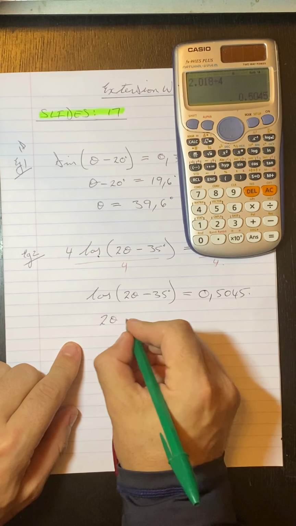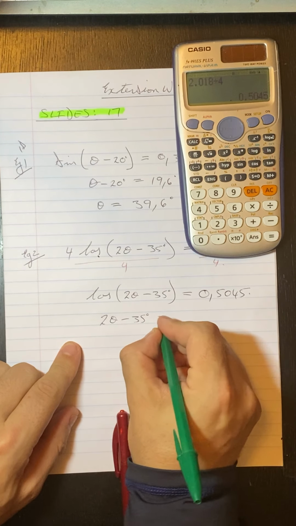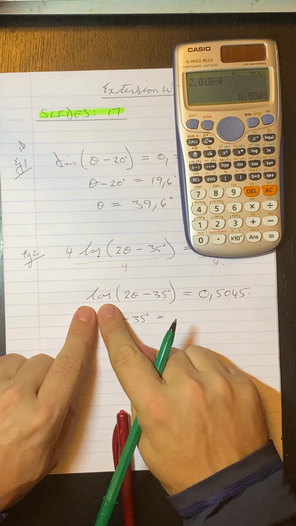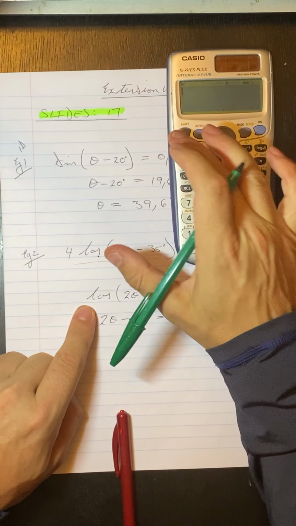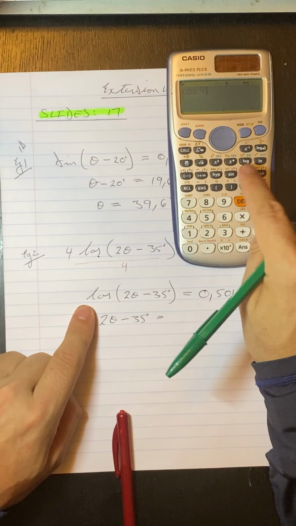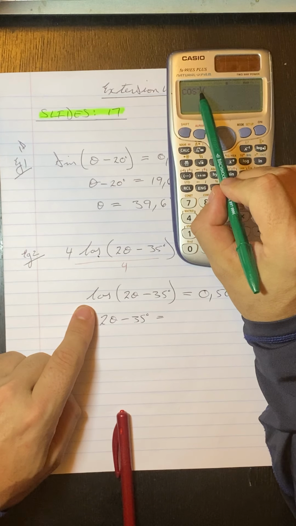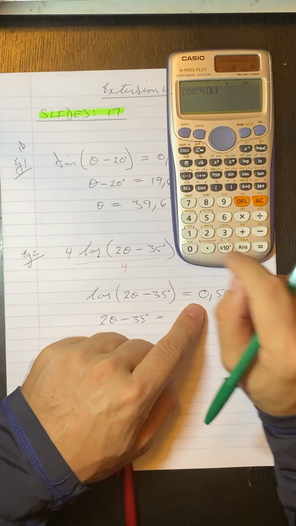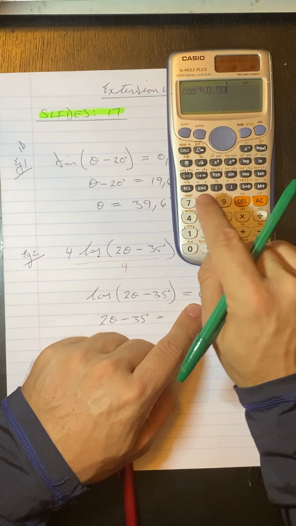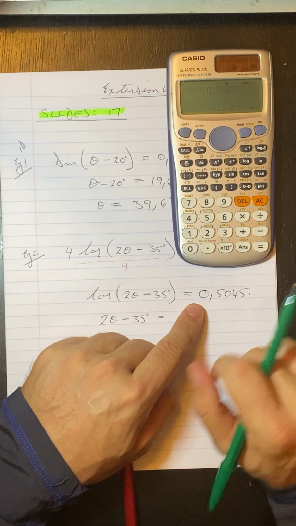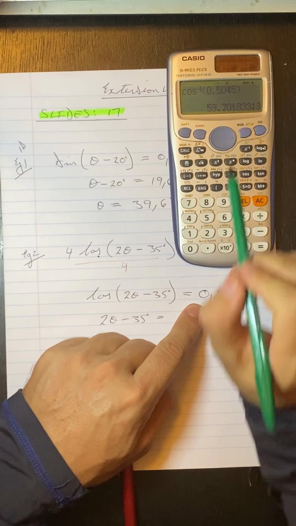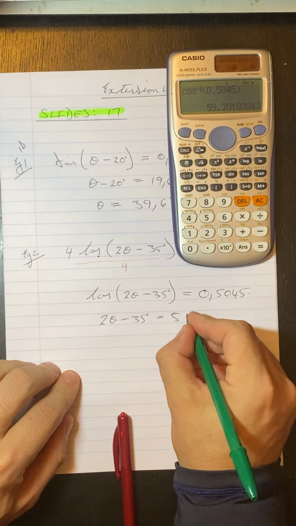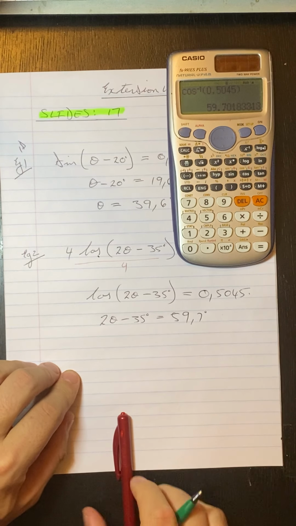So 2 theta minus 35 equals, to get rid of the cos, we go shift cos. Always make sure that you get that -1 there. And then we put this number over here, 0.5045, close our bracket, equals. Round that off to 1 decimal. So we get 59,7 degrees.